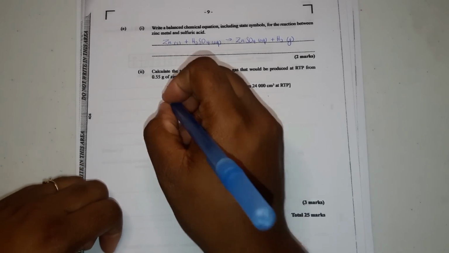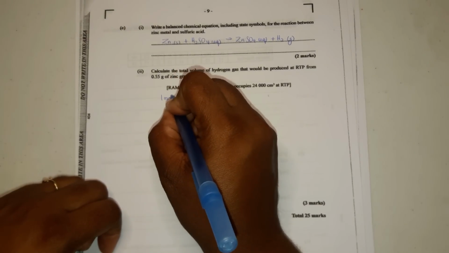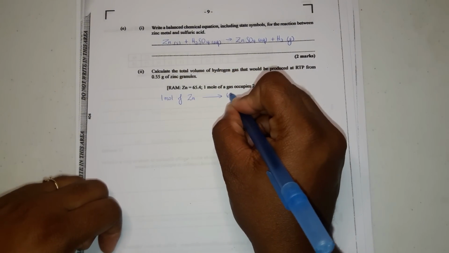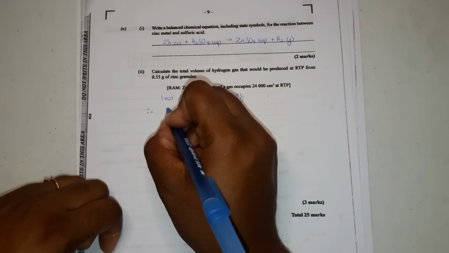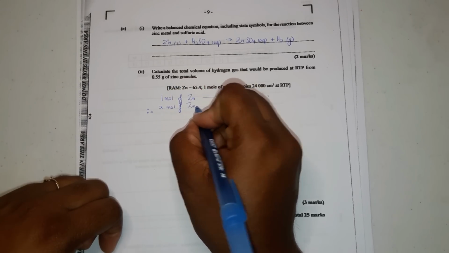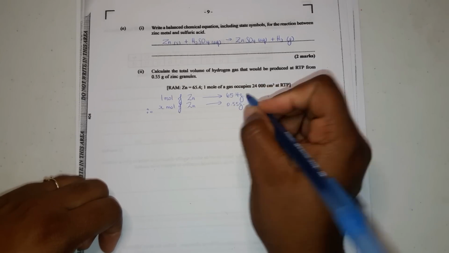So here we go. We know theoretically 1 mole of zinc has a mass of 65.4 grams. Therefore, X mole of zinc would have 0.55 grams.